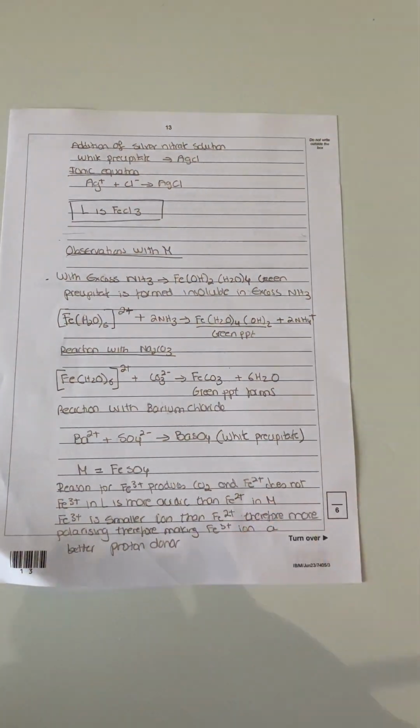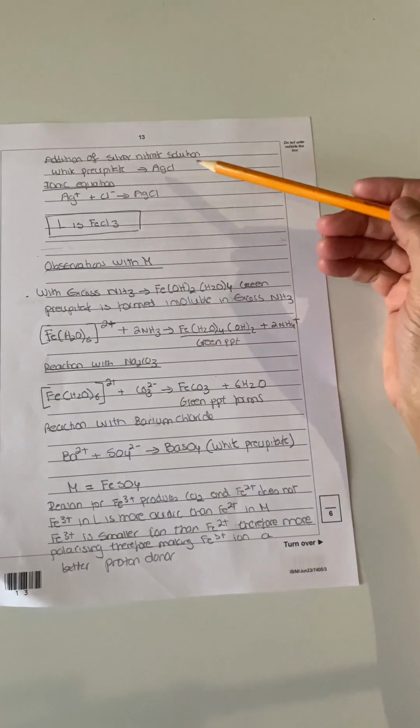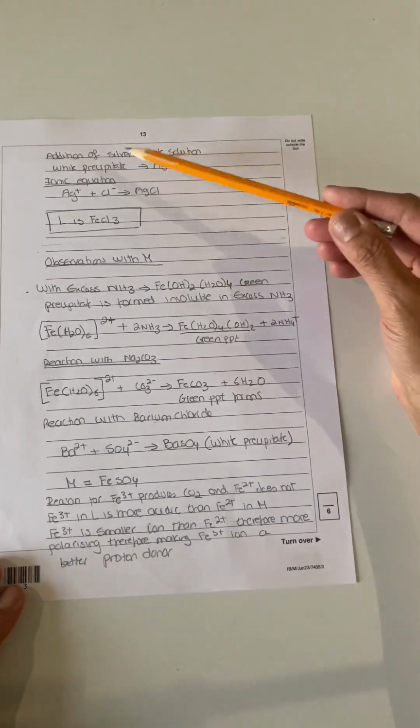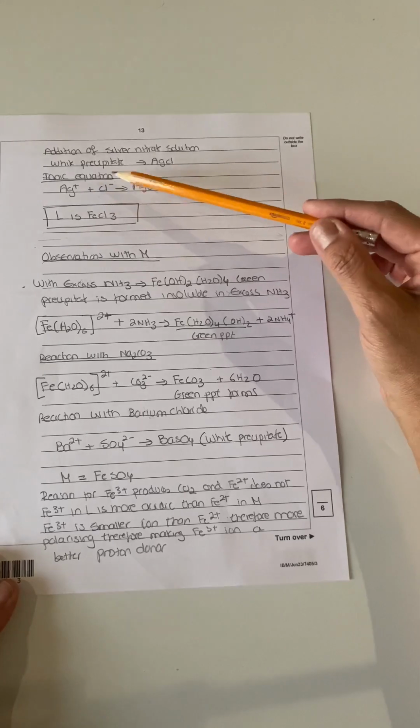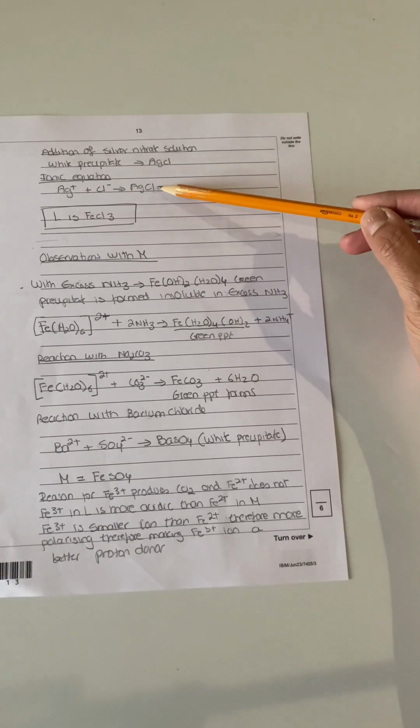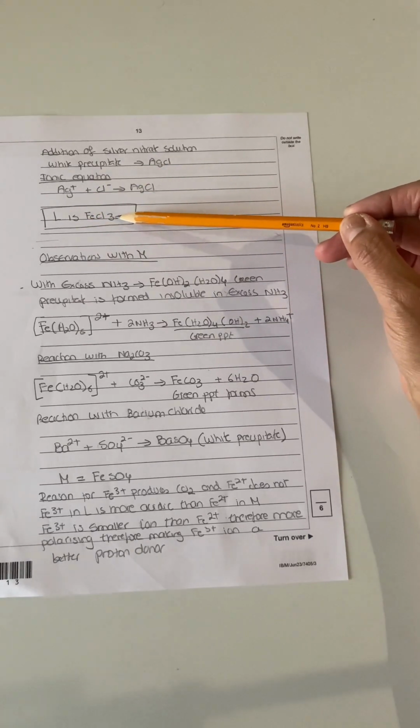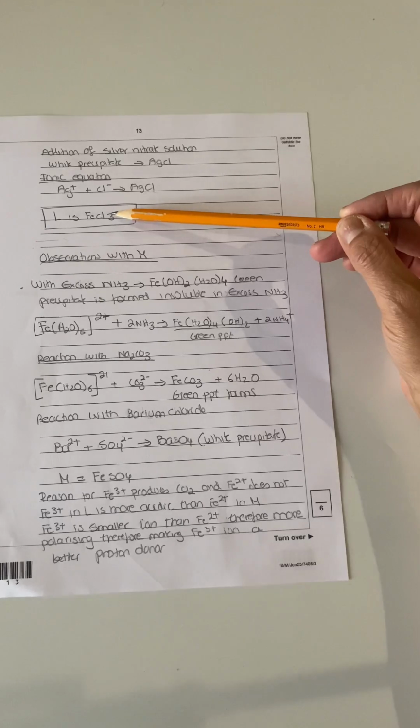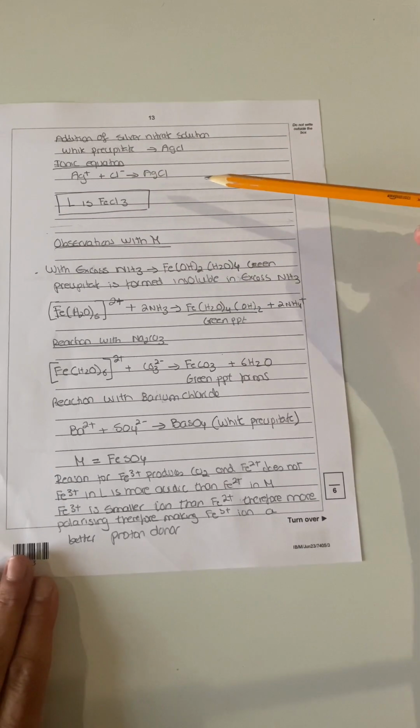Now, addition of silver nitrate solution, you see a white precipitate, which is AgCl. Ionic equation: Ag+ plus Cl- gives you AgCl. So L is FeCl3. That's the conclusion you get from those tests.